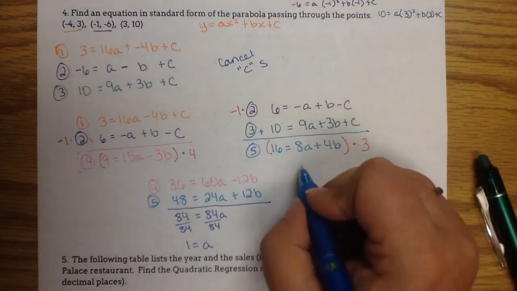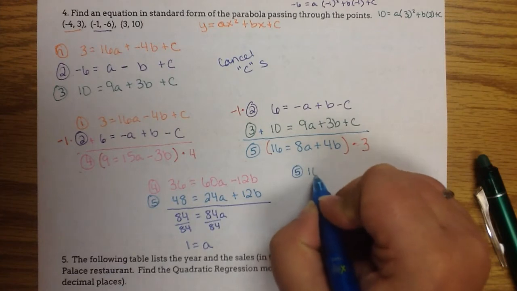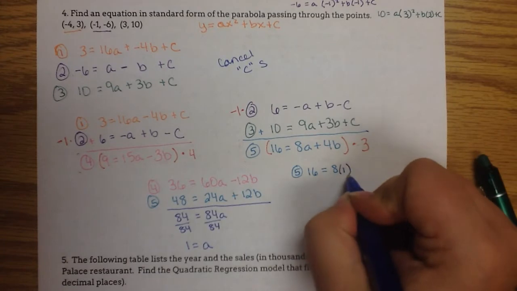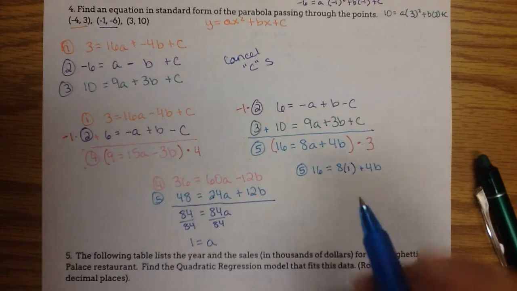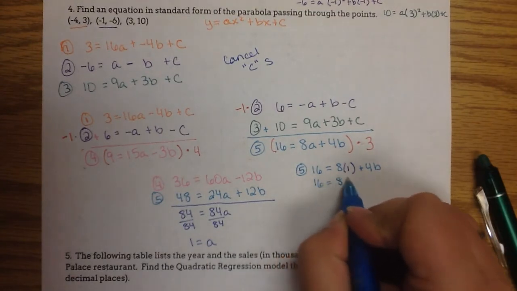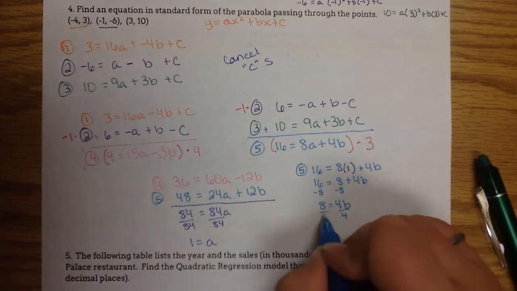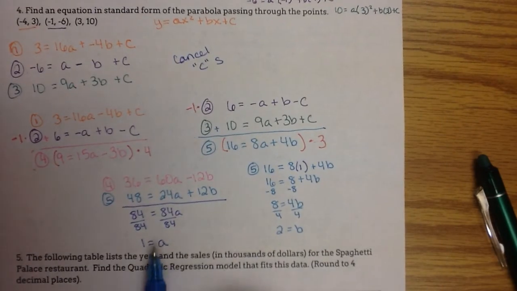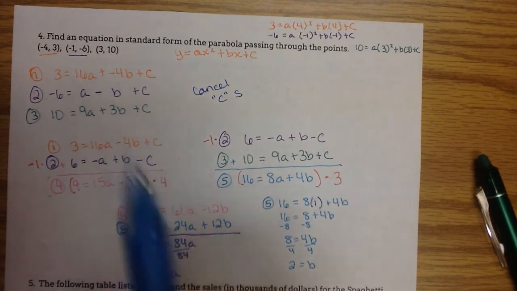So I'm going to use equation 5 because I can, because I like blue. So 16 equals 8 times 1 plus 4b, and because it's all positives. So 16 equals 8 plus 4b. 8 equals 4b, divide by 4, and b equals 2. Now I'm going to take the a and the b and plug them into one of my originals. I am going to use equation 2 because it is easier.